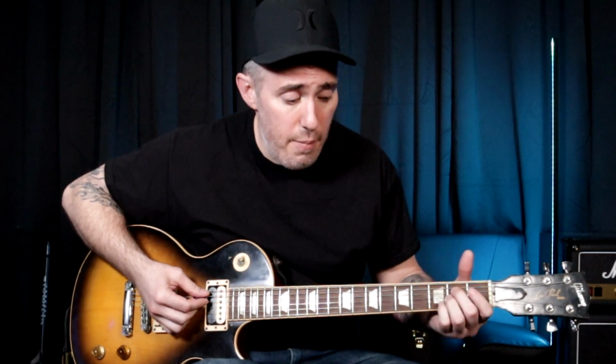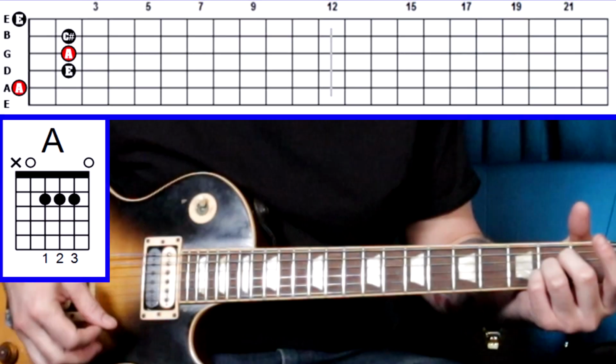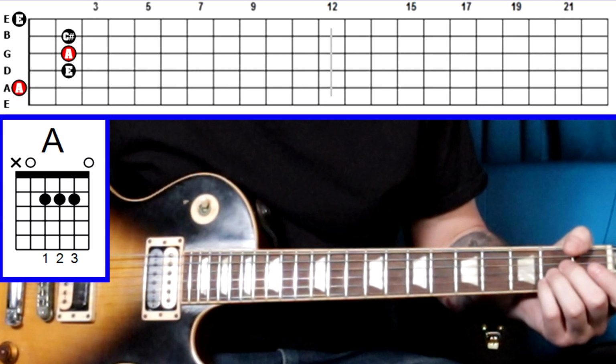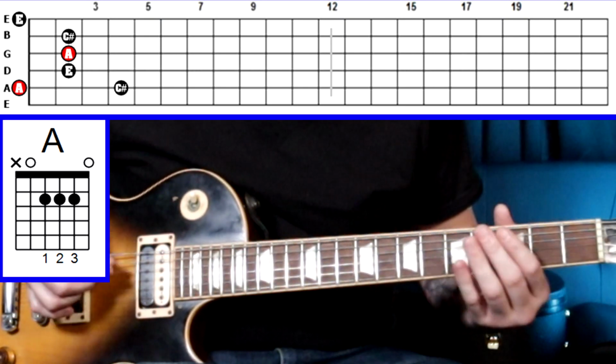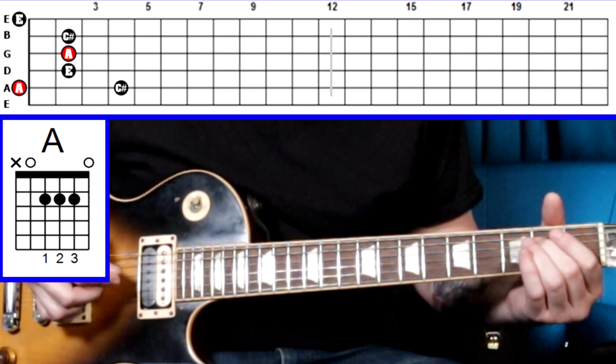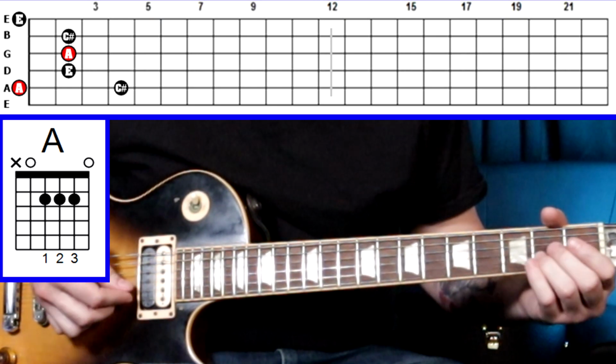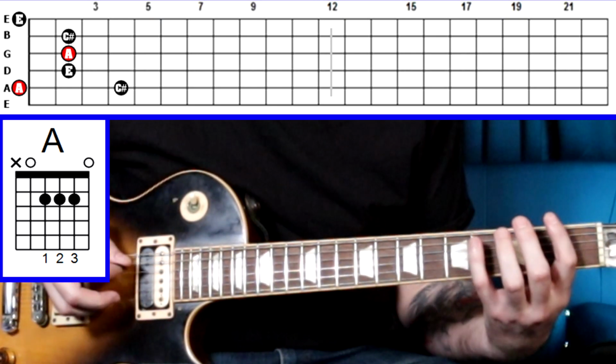All right. So those were the minor arpeggios. Let's look at some major arpeggios now. We're going to keep the root note the same, so we're going to do A major arpeggios now. We can start out by looking at the notes of an A major chord. So here's just a basic A major chord in the open position. The notes are A, C sharp, and E. So here's an A, C sharp, E. A, C sharp, E.